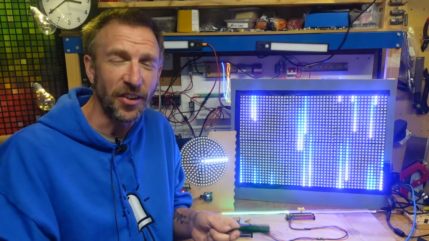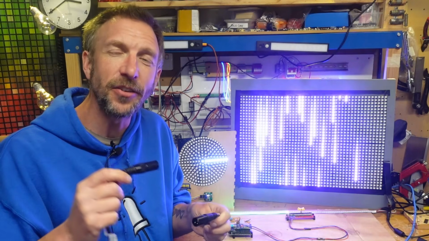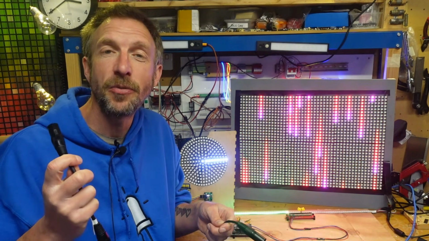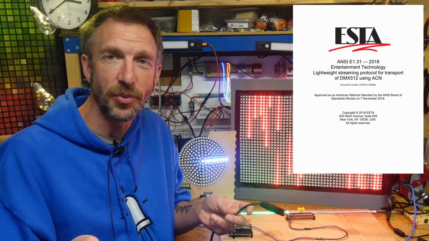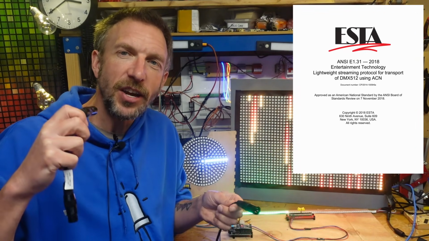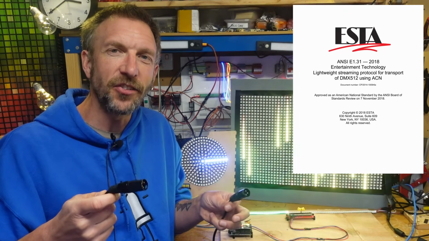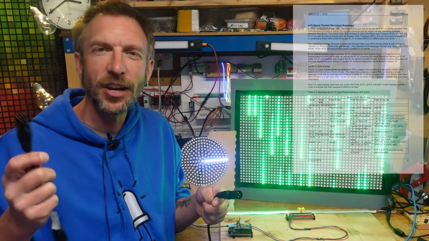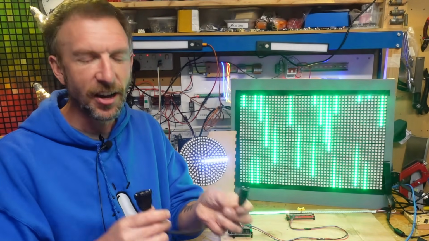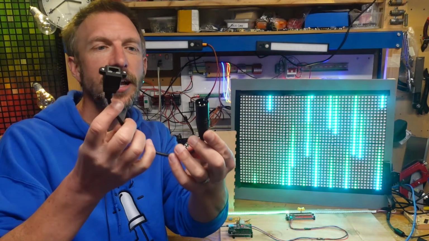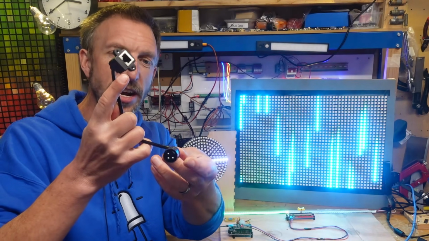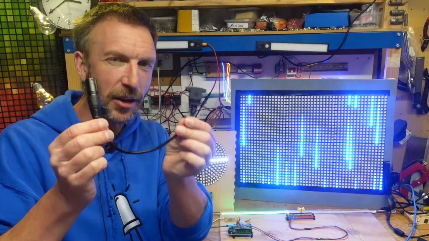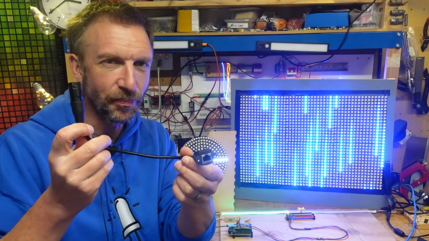So enter sACN. sACN stands for Streaming Architecture for Control Networks, and it's defined by the ANSI standard E1.31. sACN retains a lot of the structure of DMX data, but it delivers it over Ethernet. Now I should clarify that somewhat, because you can get adapters like this which let you send DMX data over a Cat5 or Cat6 Ethernet cable, but it's still just using the same DMX protocol in a different cable.